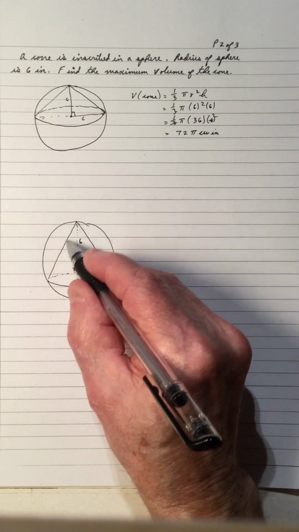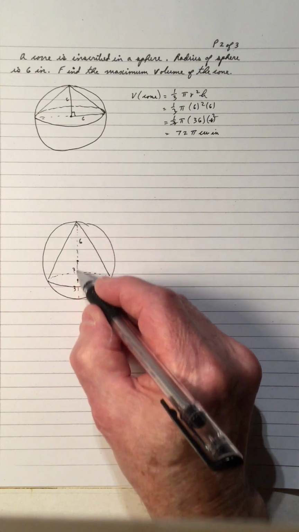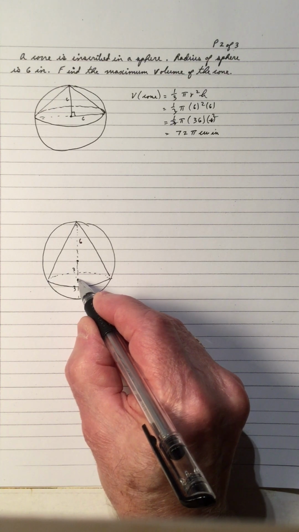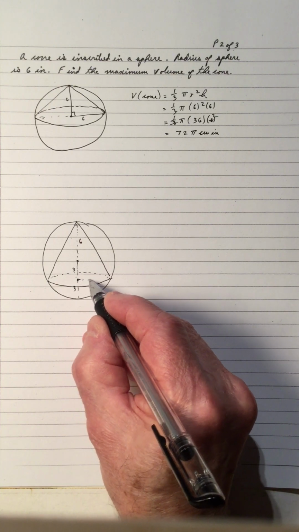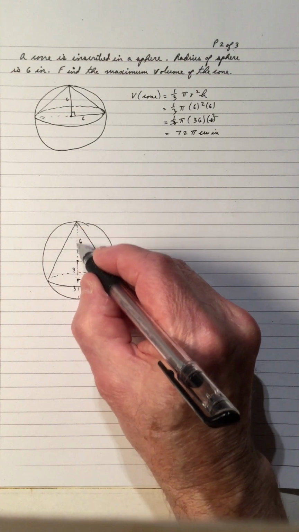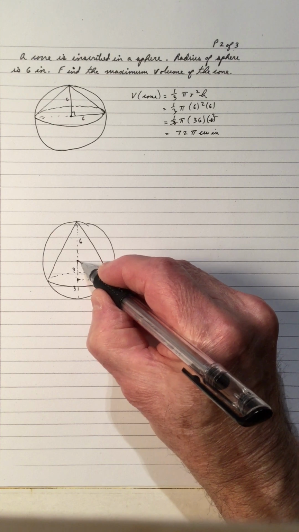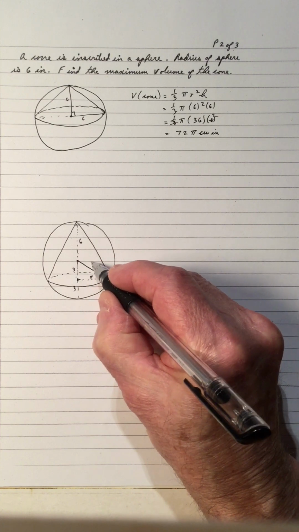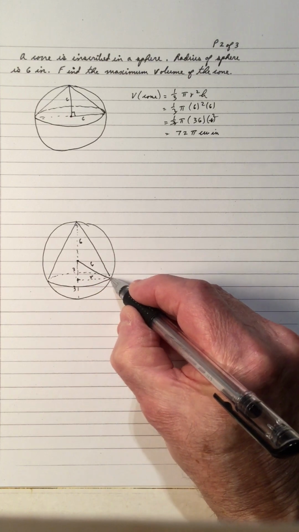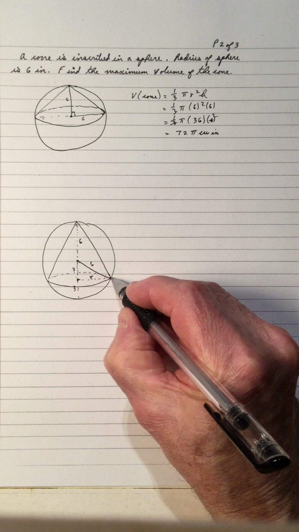So here's a cone that has the height of 9, and the distance from here over is the radius of this new cone. This height is 9, but this is still 6, because this is the distance from the center of the sphere out to the edge of the sphere.